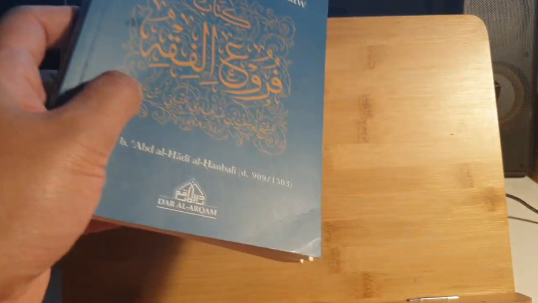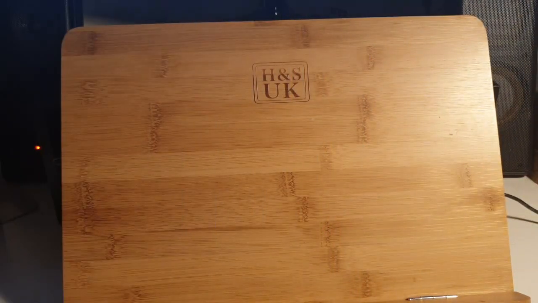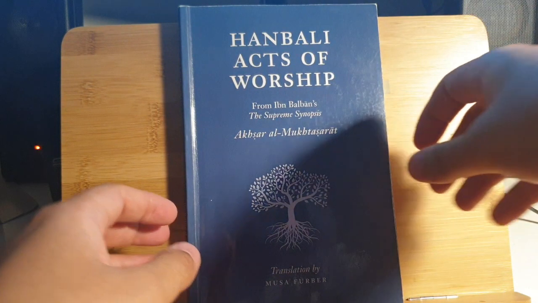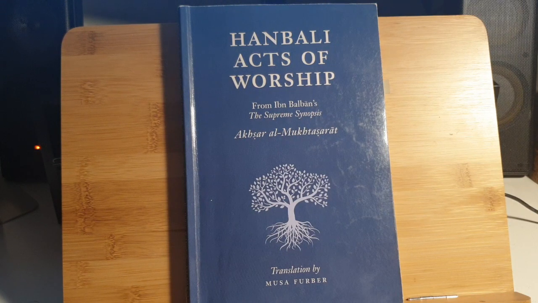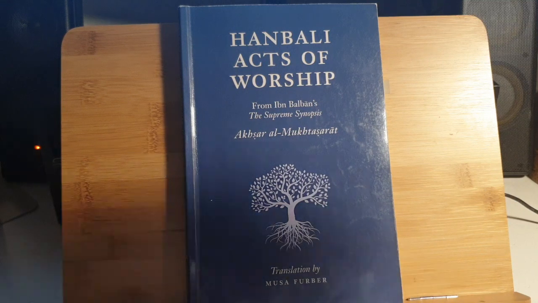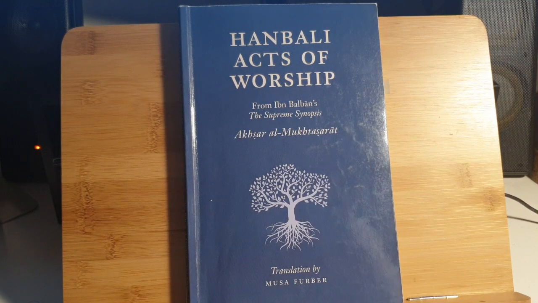Moving on to another translation. So the Ḥanbali acts of worship, and so this is basically the section of ibadat taken from Akhsar al-Mukhtasarat. So Akhsar al-Mukhtasarat, written by Ibn Balban, who died in the year 1083.